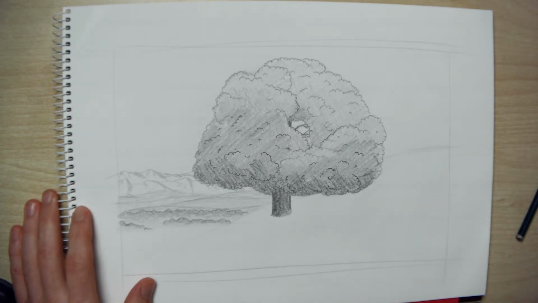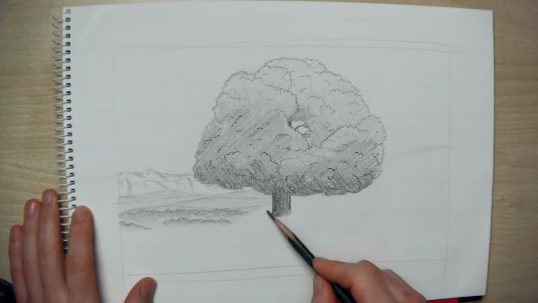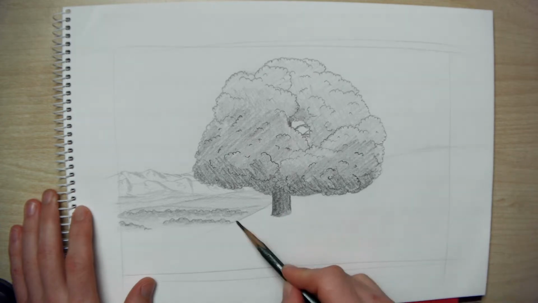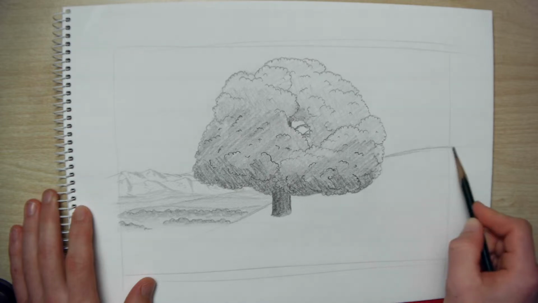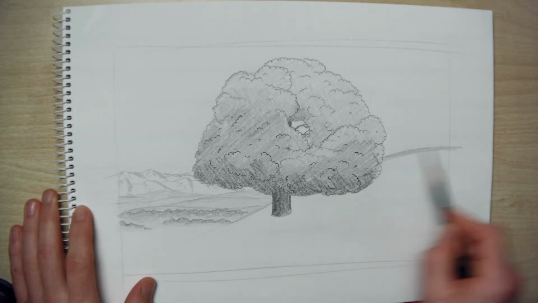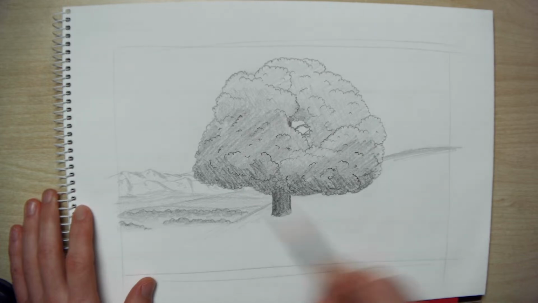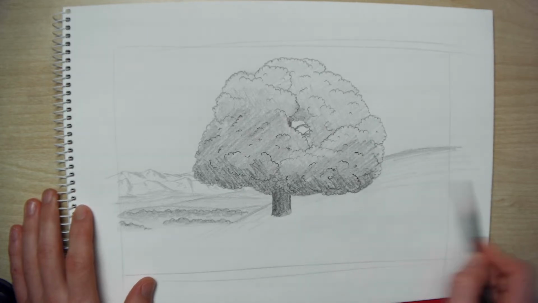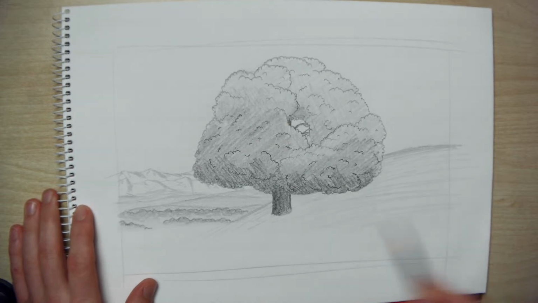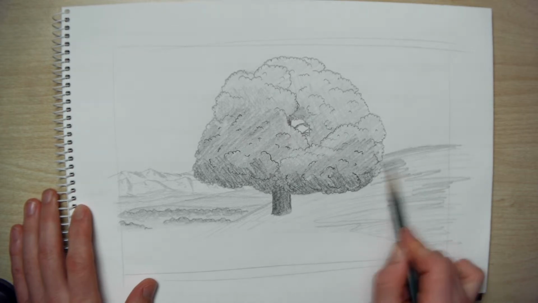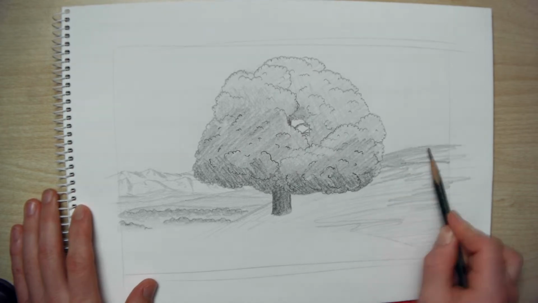Now let's go in and fill in the ground right here. Just going in with the HB pencil and creating some areas right there, and this part of the foreground goes down right here, so we've got this whole area right there.